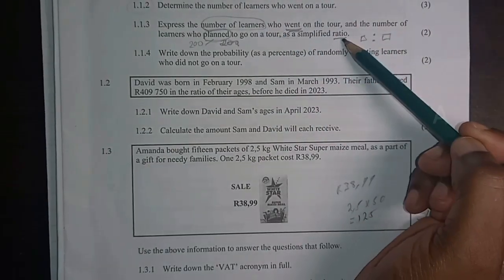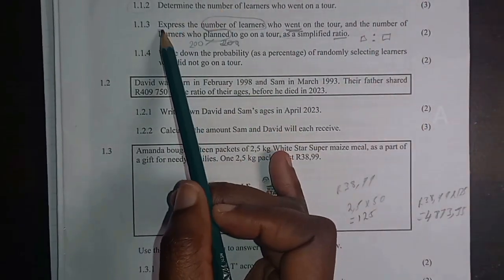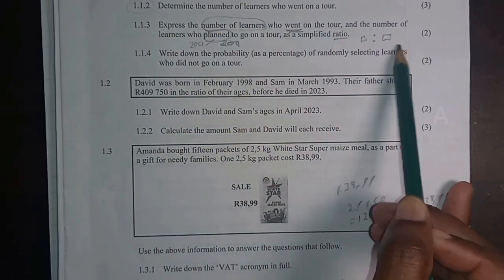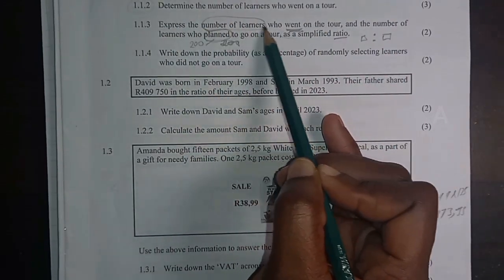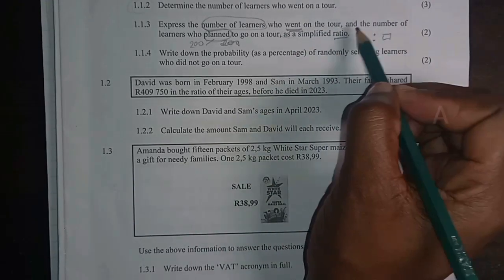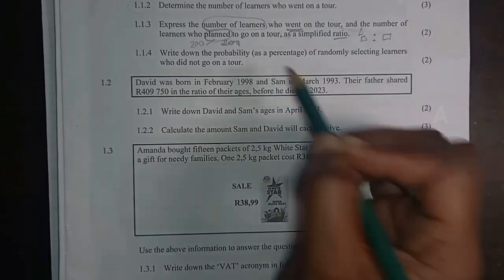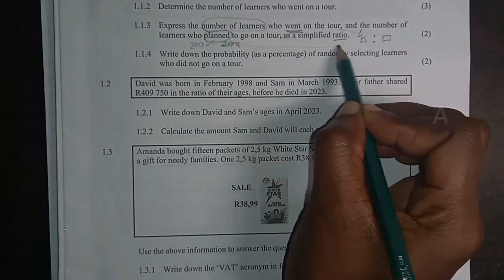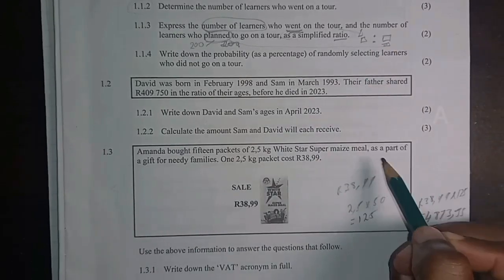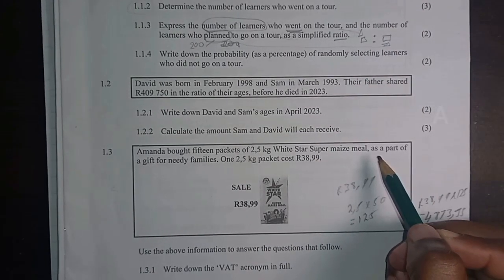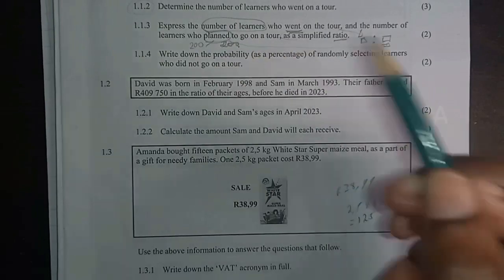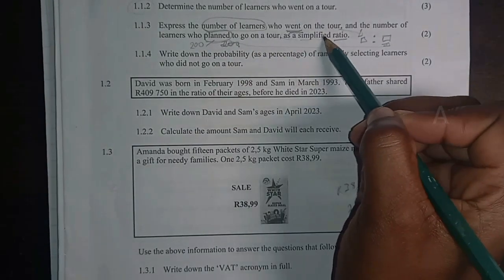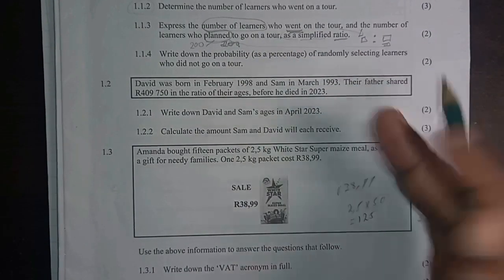Now that we know they want us to write a ratio, what do they want us to use to do this ratio? The number of learners who went will go first because it was said first. And the number of learners who plan to go will go second because they stated it second. And then I'm going to simplify it in that order.